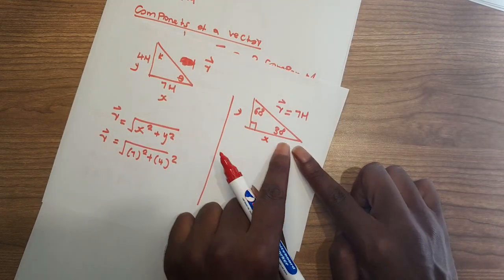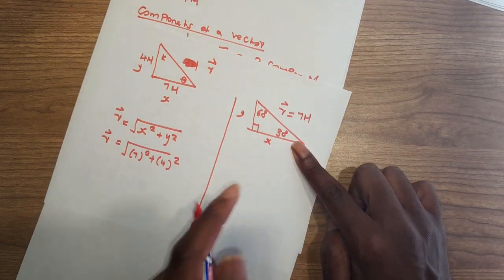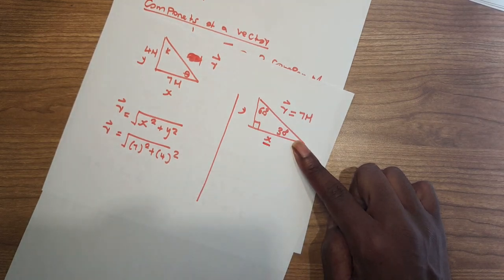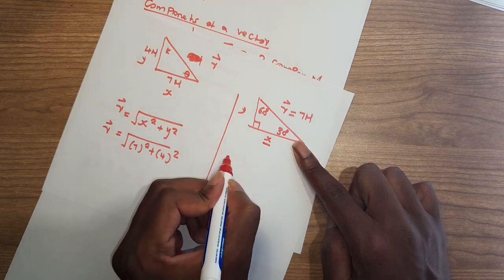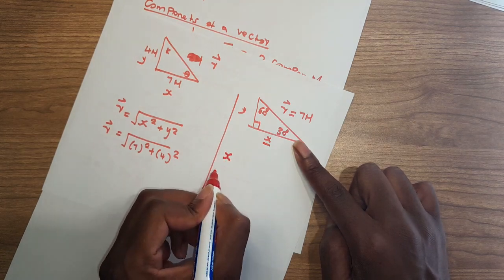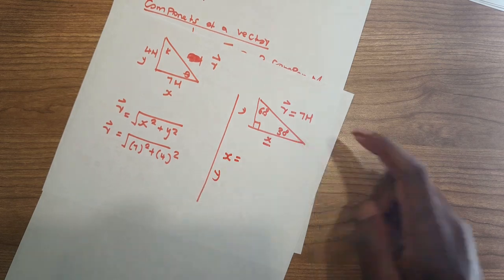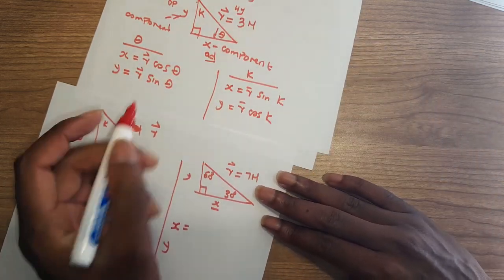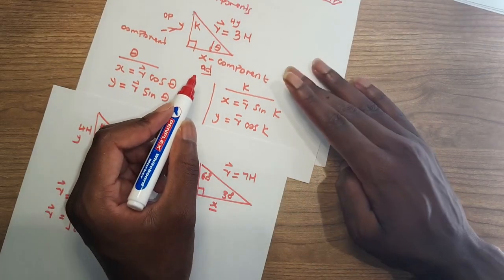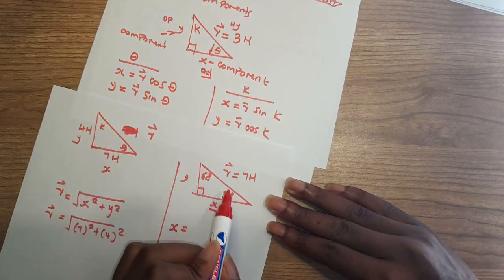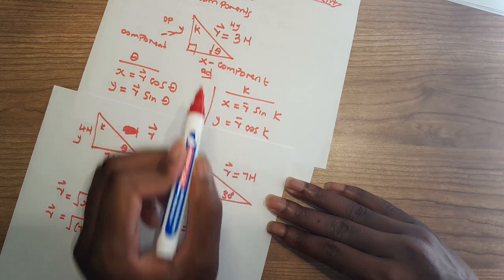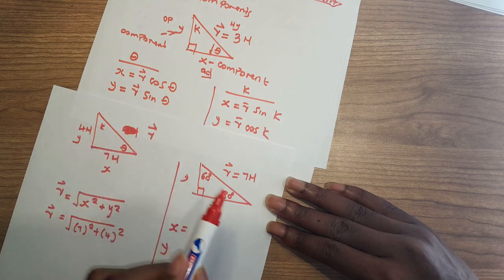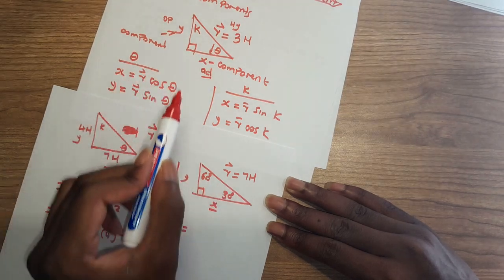Well, let's use this angle. This is 30 degrees, right? Because the angle that we want to use is on the adjacent side of the triangle, we want to find the x and y component. For the x component, which formulas are we going to take from? I'm going to take this from here, because you see this angle, let's say this is theta, and we're having x. So because we are using this angle, these are the formulas we are going to use.